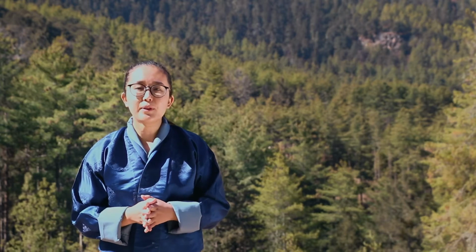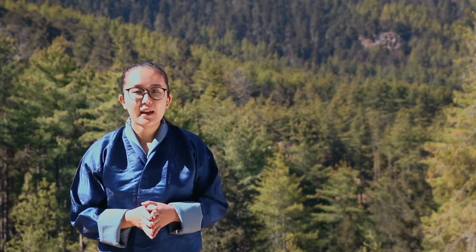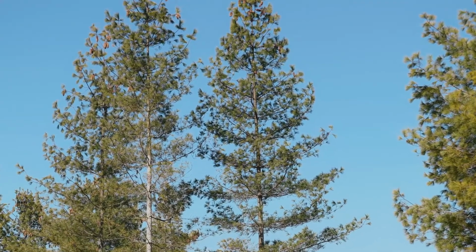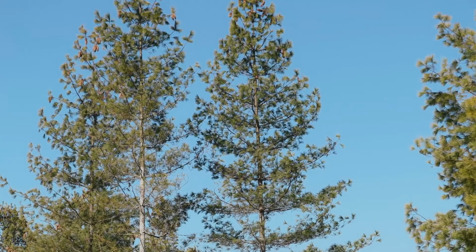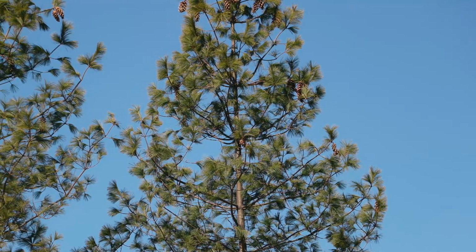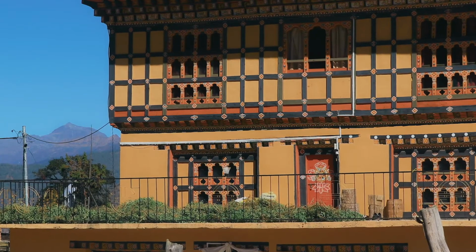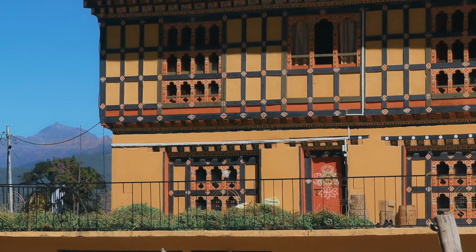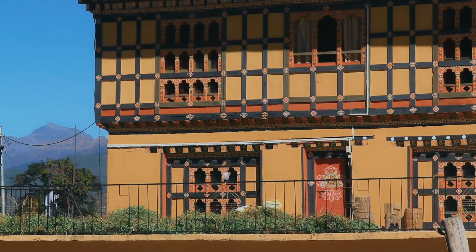Let's look at the beautiful scenery around us. Have you ever noticed the mathematics in nature? For instance, let's take a look at this tree. Look at the arrangement of the branches of the tree and count them. How many are there? Now, let's take a look at the Bhutanese traditional houses. Observe the arrangement of windows in 2, 3, or 5. There are usually 3 rows of windows.